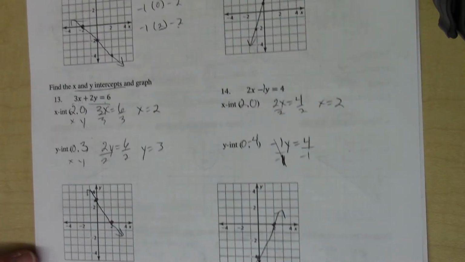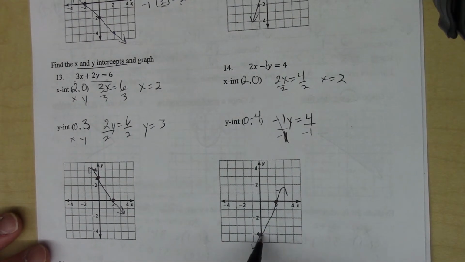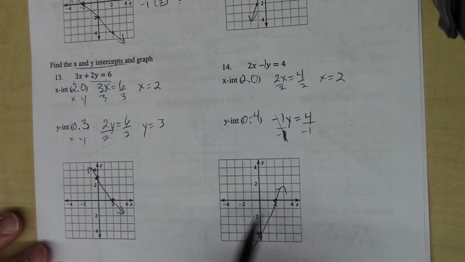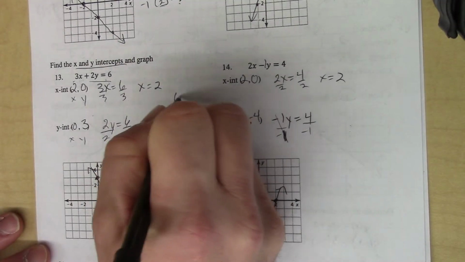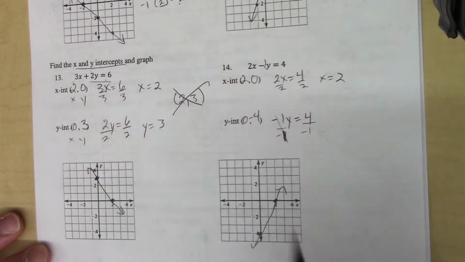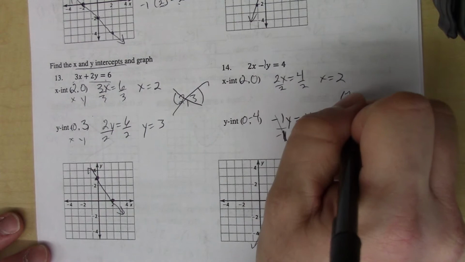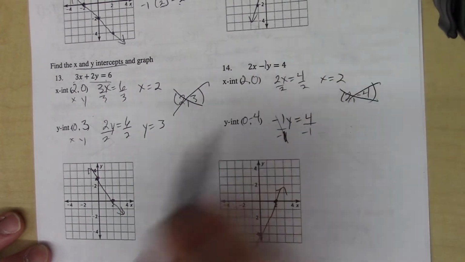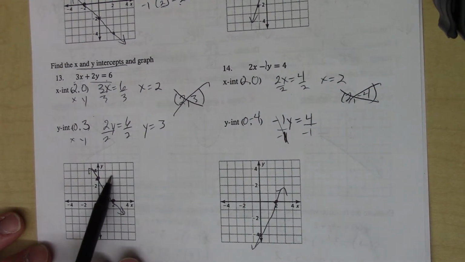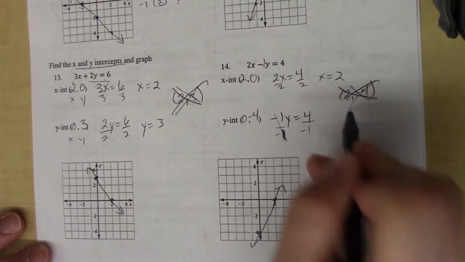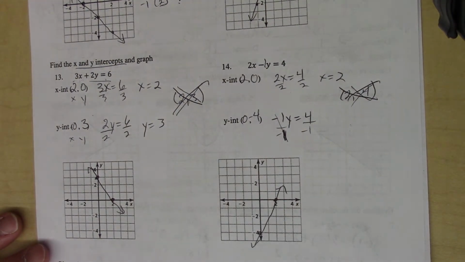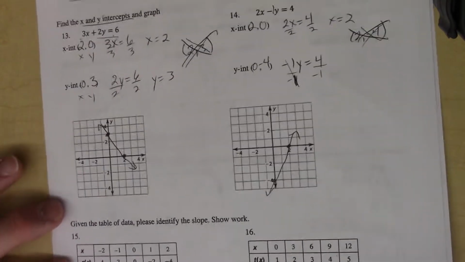Okay, so let me show you again. 0, negative 4 was down here. 2, 0 was here. 0, 3 is here. 2, 0 is here. And again, it's just connecting dots. This is not the point 2, 3. That is not the point. This is not the point 2, negative 4. Because if you just graph that point 2, 3, that's not even on your line, right? So don't do that. It's the x and y intercepts, which means it's on the actual x and y axis.